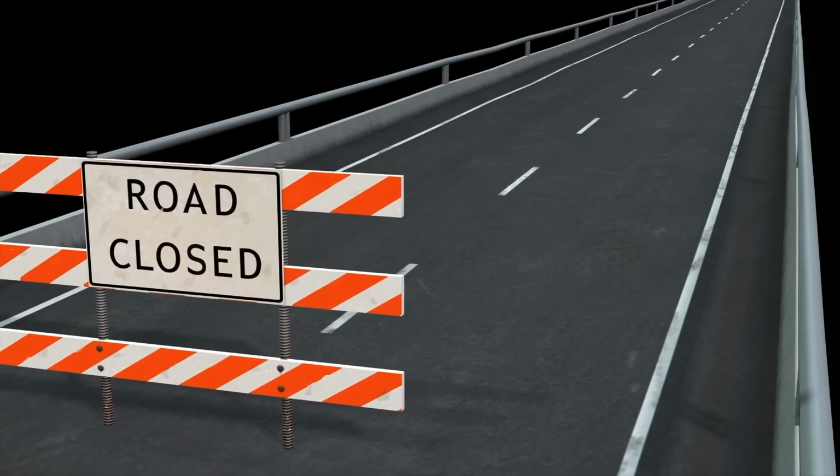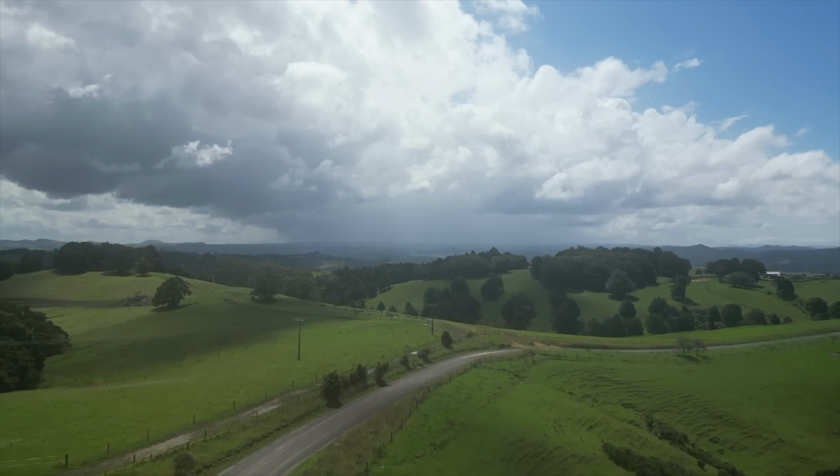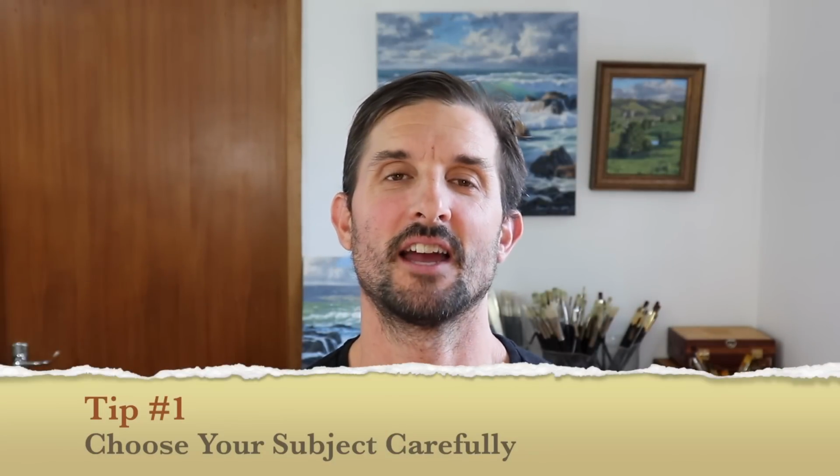If you're experiencing roadblocks with your landscape paintings and you can't seem to paint the landscapes that you'd imagined, perhaps your paintings look completely flat or your artwork's just plateaued, then these 10 landscape painting tips will help to skyrocket your painting skills. So then, tip number 1, choose your subject carefully.